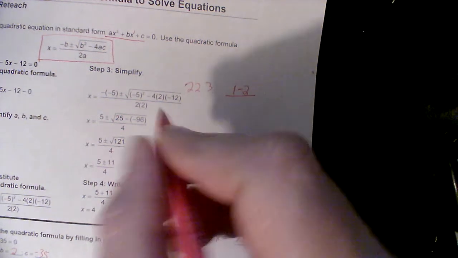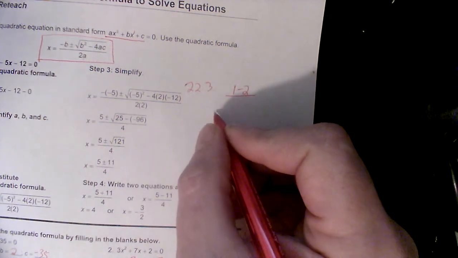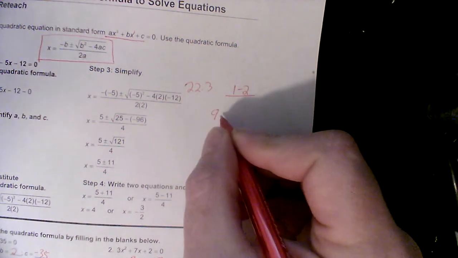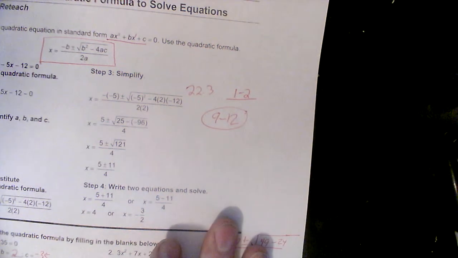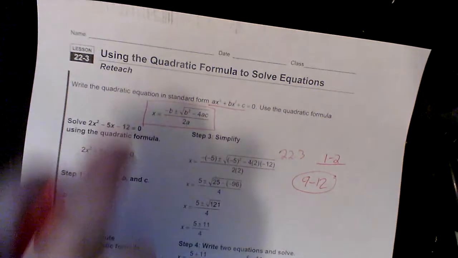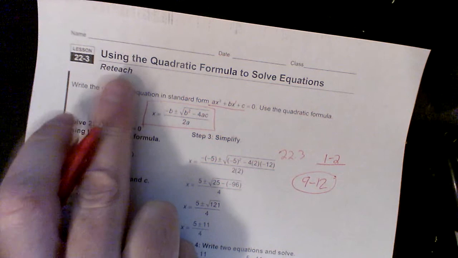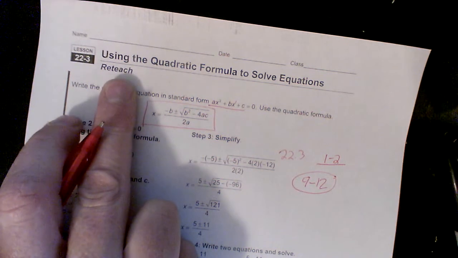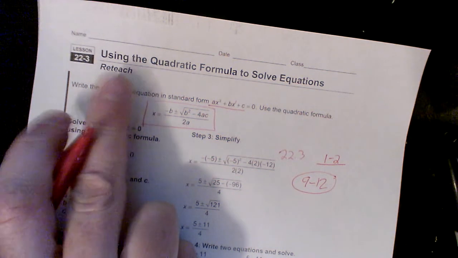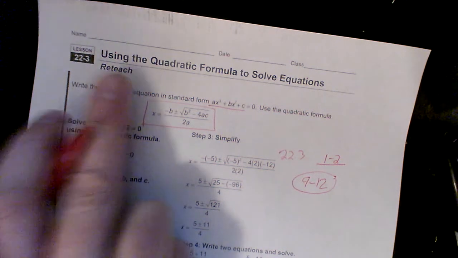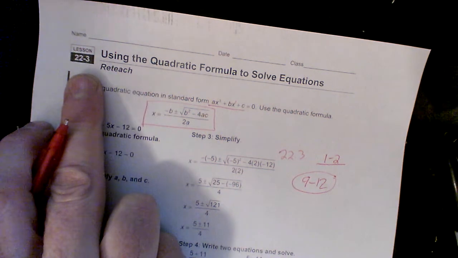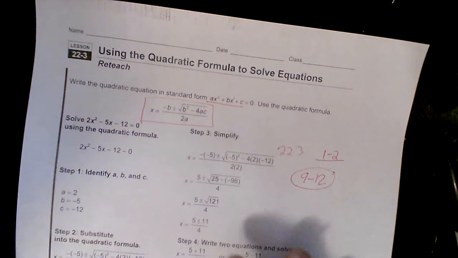Okay, and then I would like you to get the answers for 9, 10, 11, and 12 using the exact method I demonstrated here. This is under the reteach. This is the reteach for what you have. Alright, so if you log into your book, you can print this reteach off of your student section in 22.3. So this should give you what you need to get going.